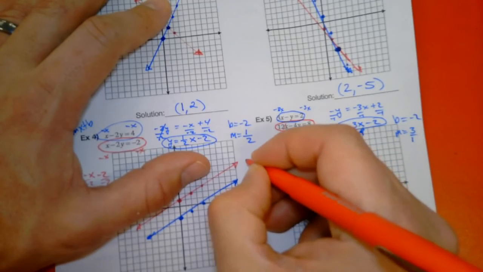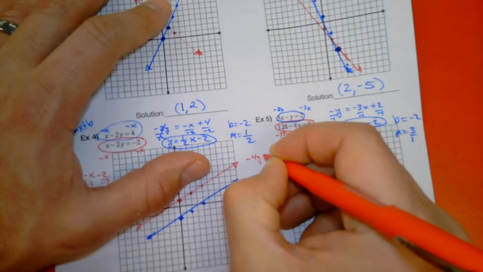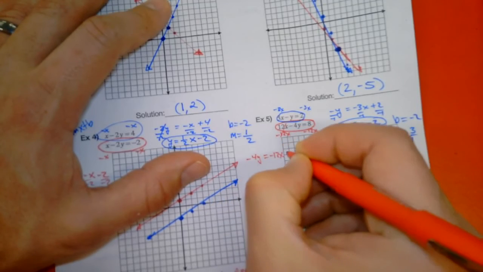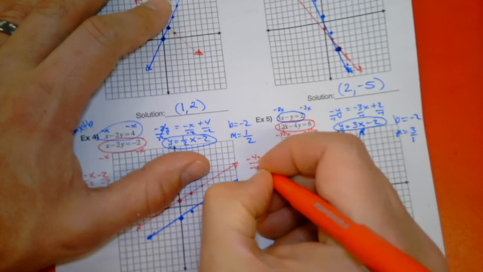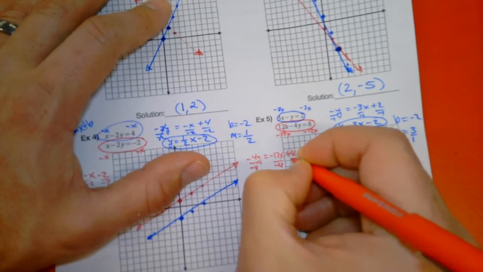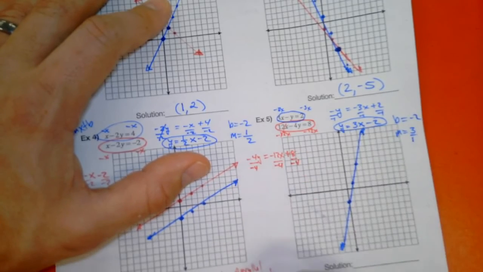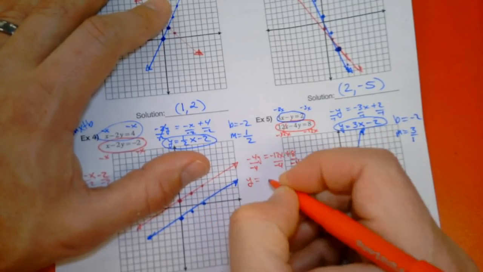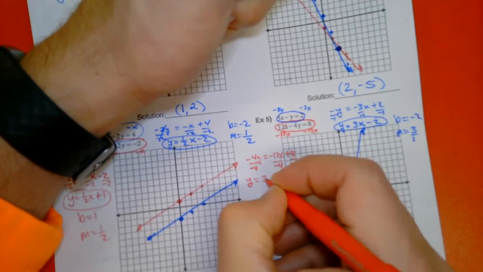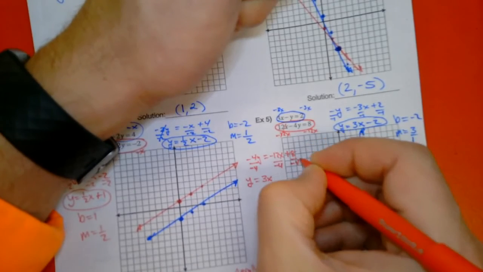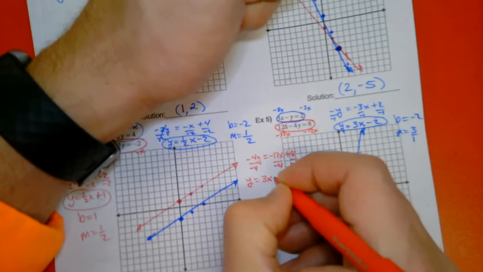I'm going to work over here. I've got negative 4y equals negative 12x plus 8. I got one more step. I'm going to divide by negative 4 to everything. I end up with y equals negative 12 divided by negative 4 is a positive 3x, and 8 divided by negative 4 is a negative 2.